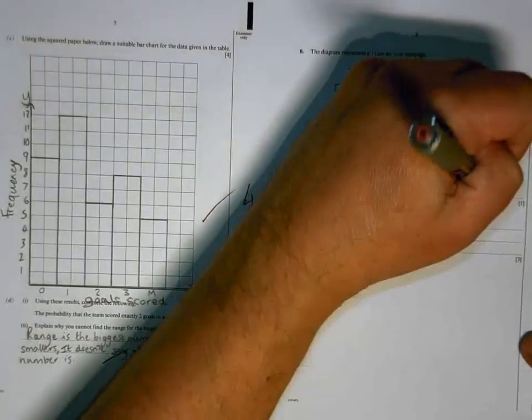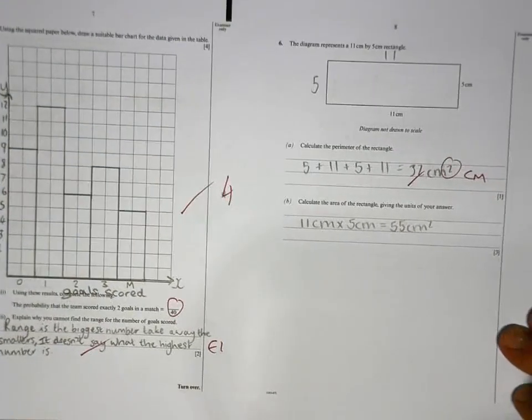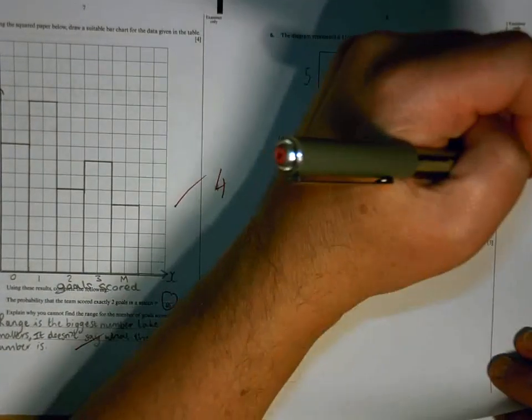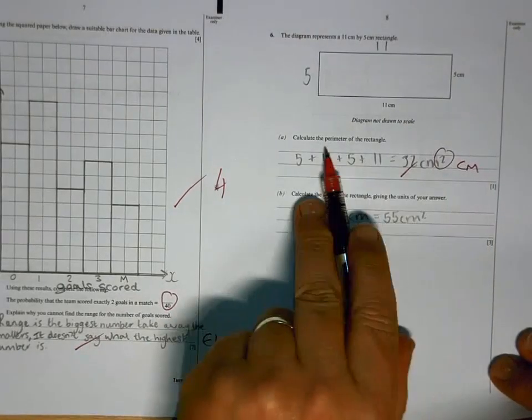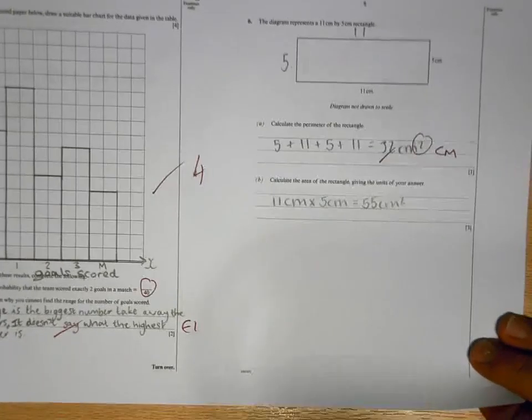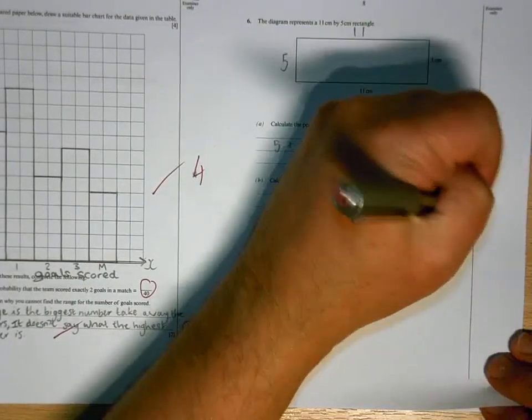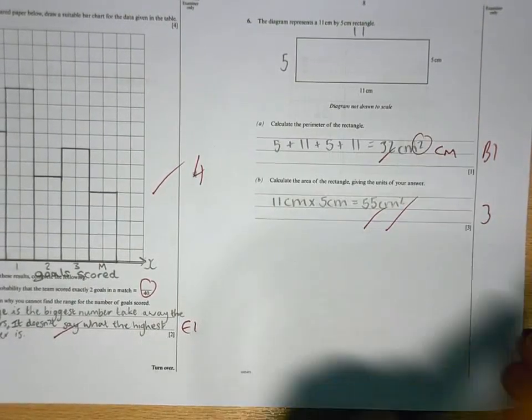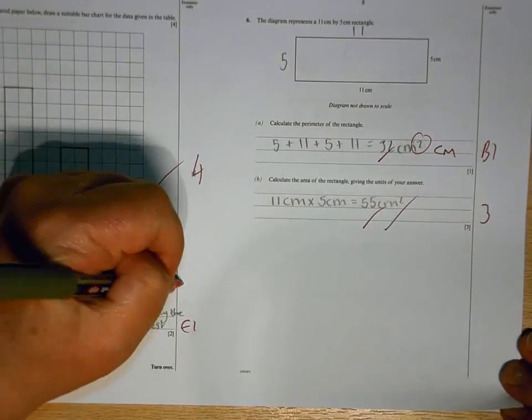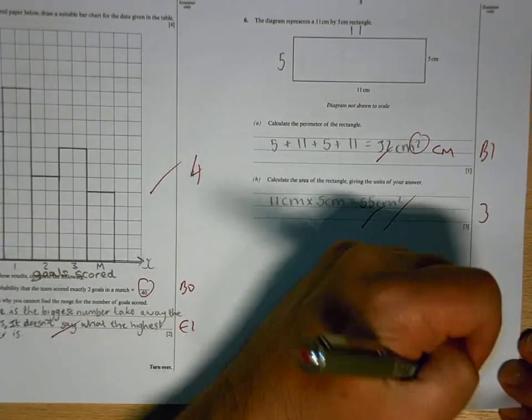32. Perimeter is just centimeters. It's not centimeters squared. But it doesn't matter because it's not asking you to give the units, so we can ignore what you've written, and you've got the units right on that one. So little mistake there, but it doesn't cost you any marks. 5, 9 for the page.